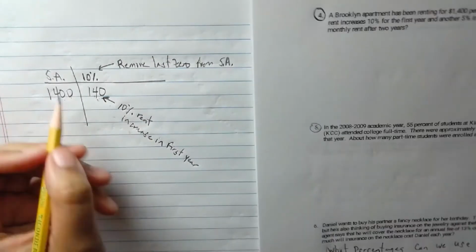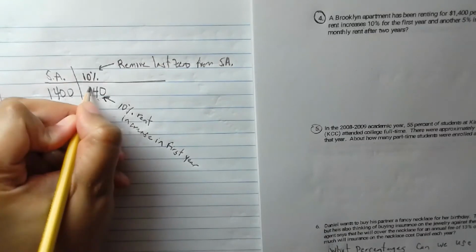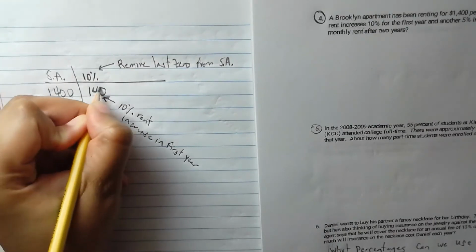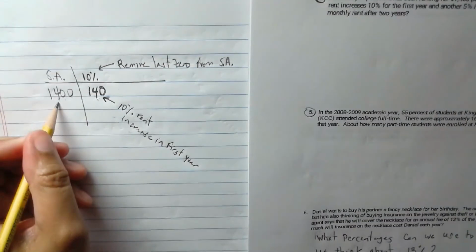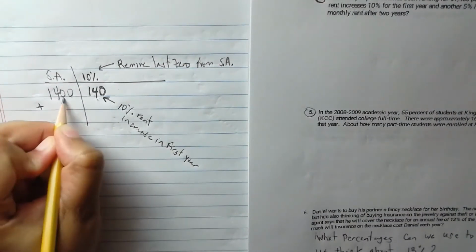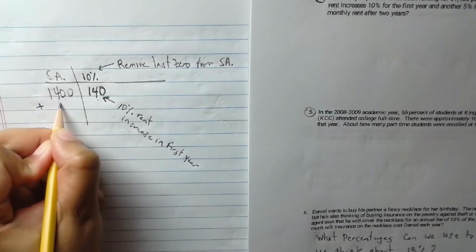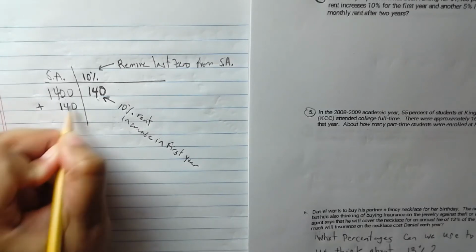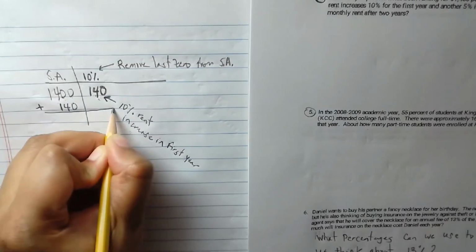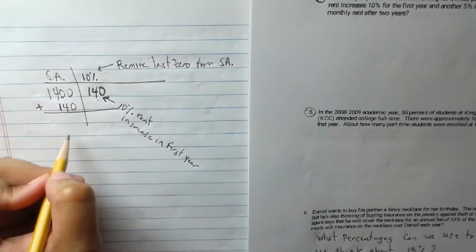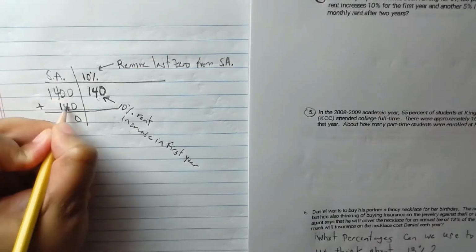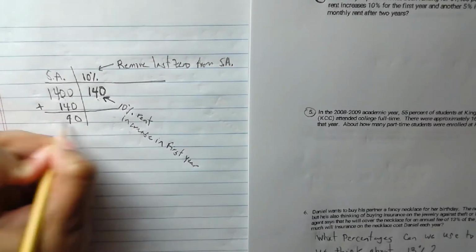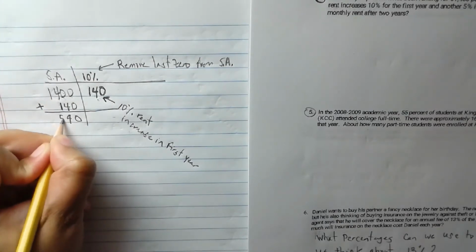Okay, so how do we show that the rent increase took place in the first year? We have to add it, right? If we add it to the previous rent, then that will demonstrate an actual increase. Okay, and what would that amount be? 0 plus 0, then 0 plus 4, and then 4 plus 1.